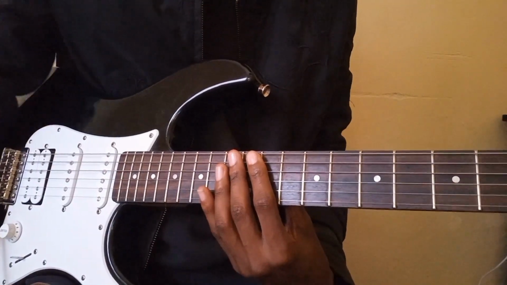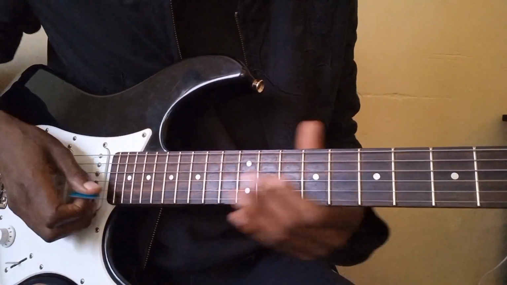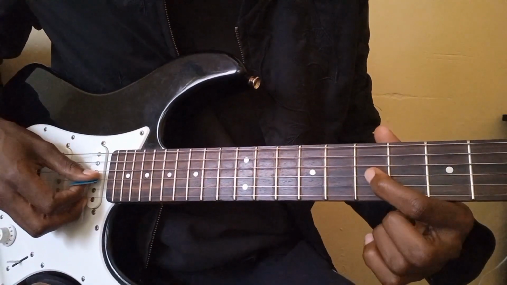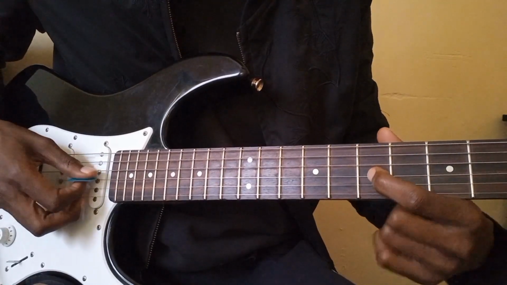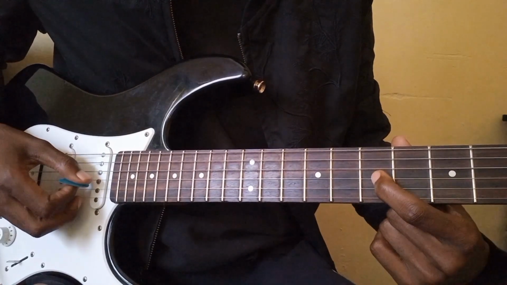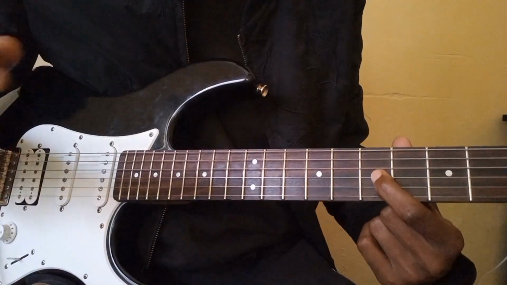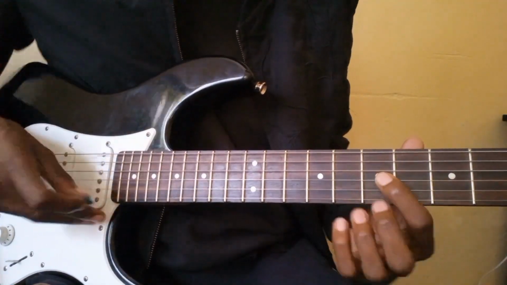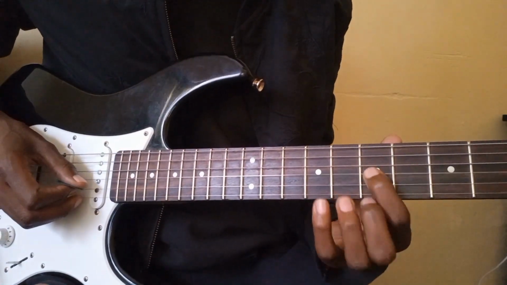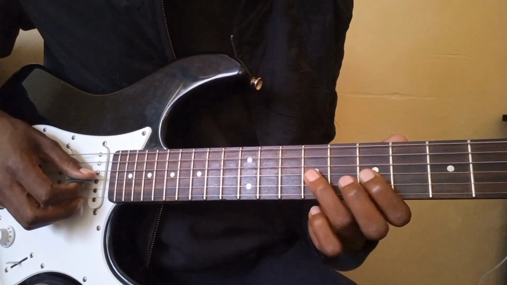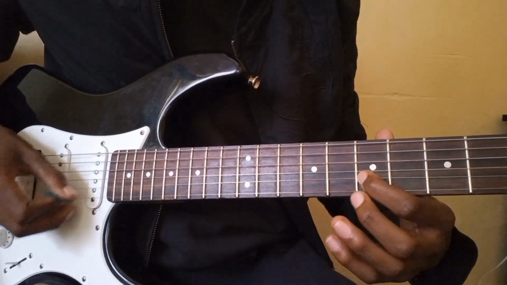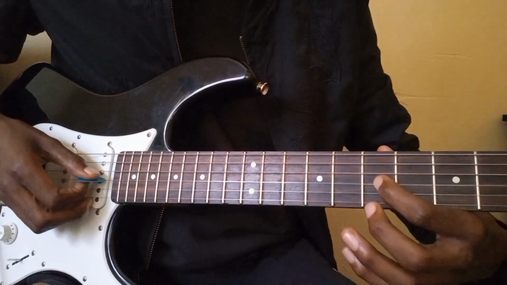When you talk about thirds, if for example I want to get the third for this note, this is the one note, this is our one, I'll use the major scale and count 1 from that note. 1, 2, 3. Now that is the third of this note.